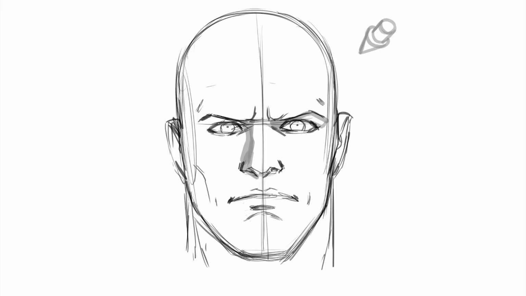If I draw it like this 3D object, you can tell by seeing the plane change of this object that it's in front of the face, pointing back towards the character at an angle. Versus if I just go like this, you can't really tell where that's coming from. So, something like that.